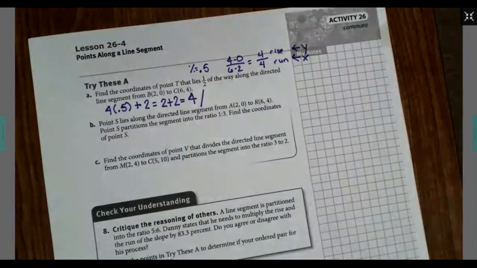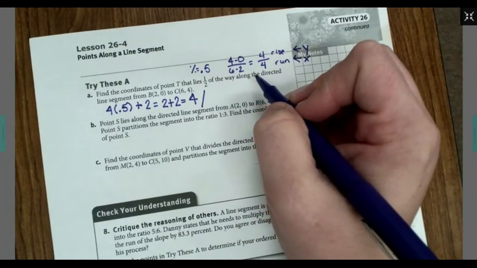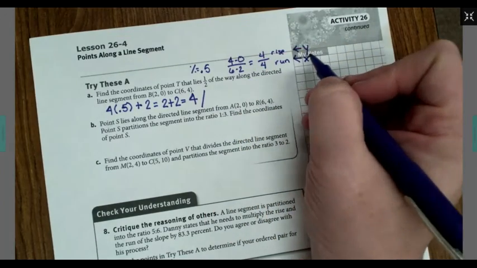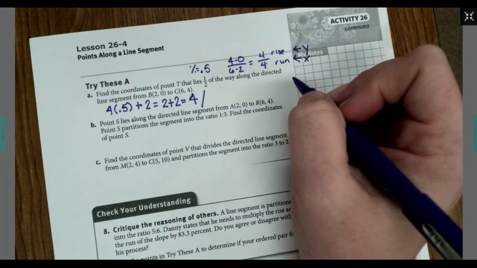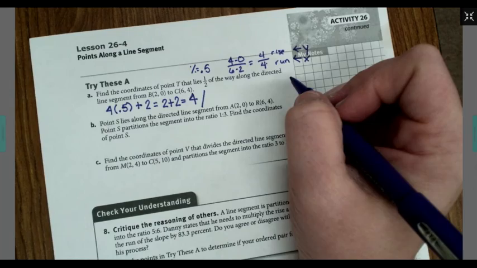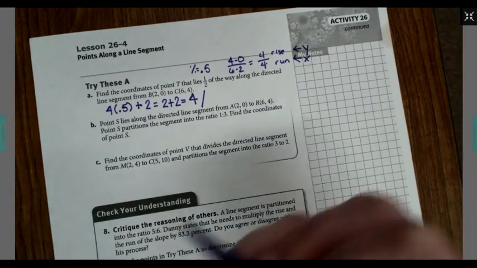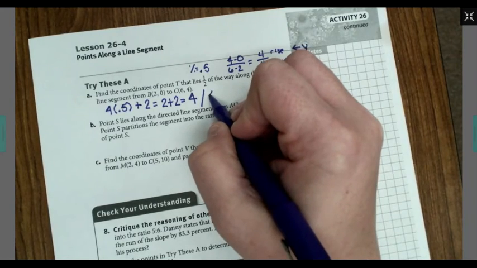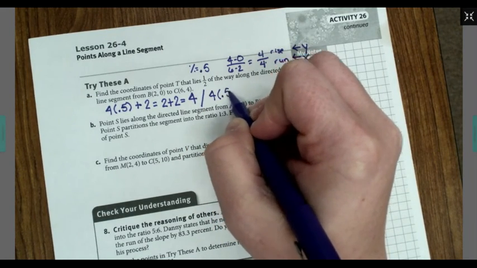Let's take a look at our y-coordinate. Our y-coordinate, I'm going to start with our run. Our run is 4. Sorry, our rise. I wrote it down on this other paper wrong. My bad. Anyways, the rise is also 4 times this percent of 0.5.